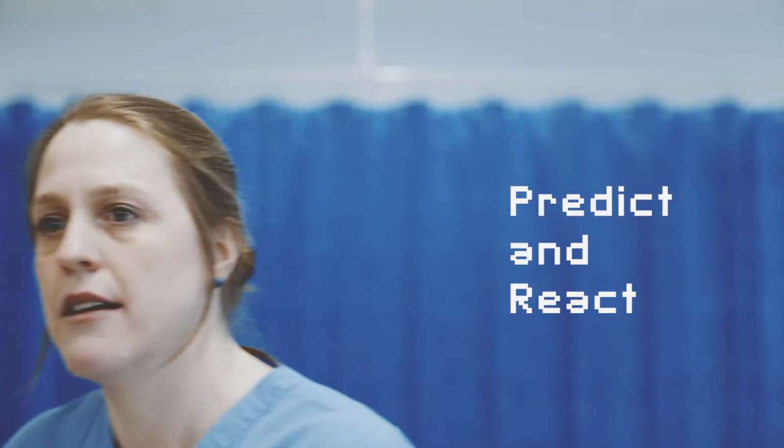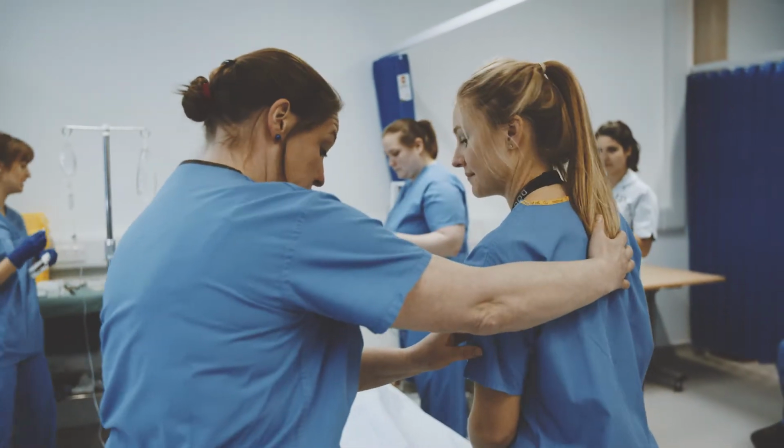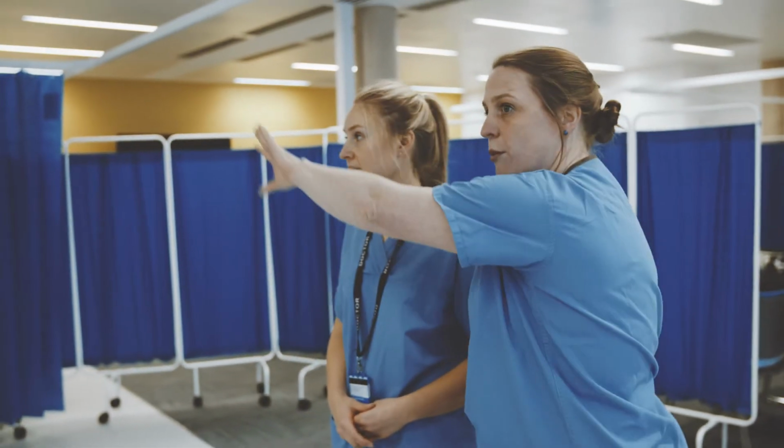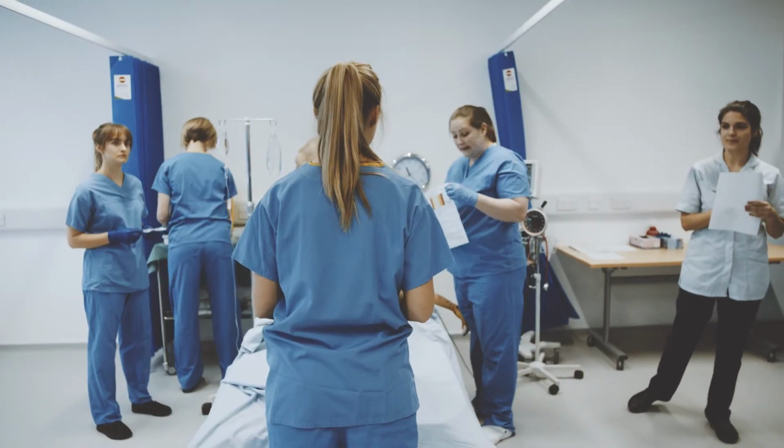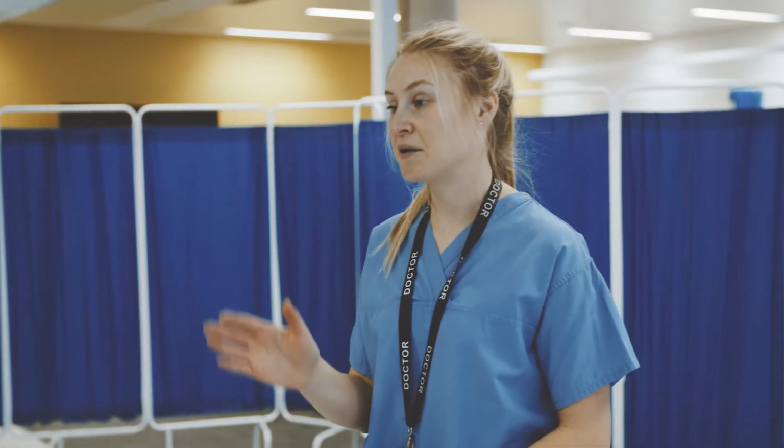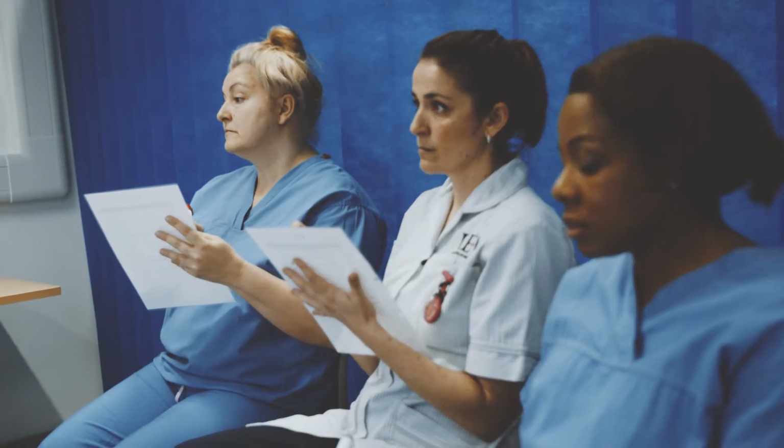Predict and react. Do I need to intervene in the scenario and possibly break the realism? Does anyone need rescuing or reining in? Whilst the scenario is running, keep notes and a dialogue in the team of trainers.